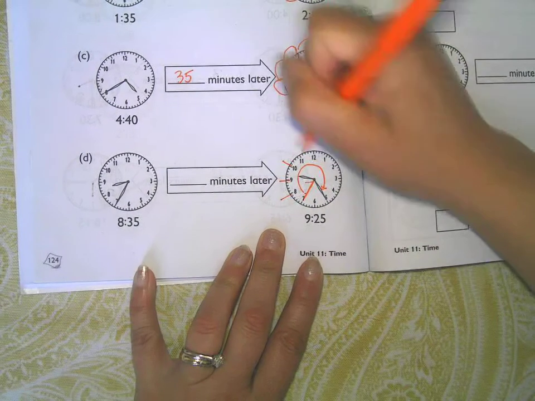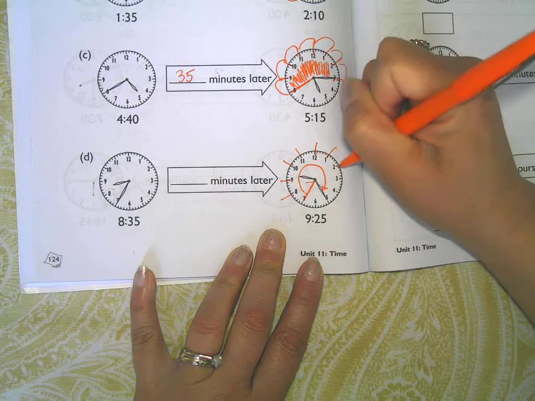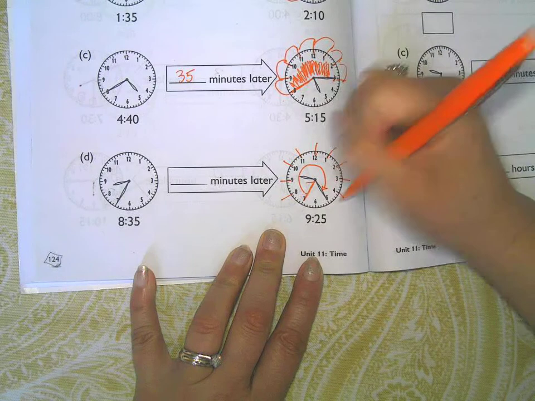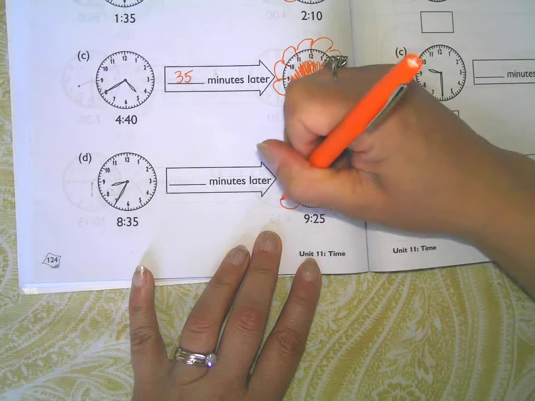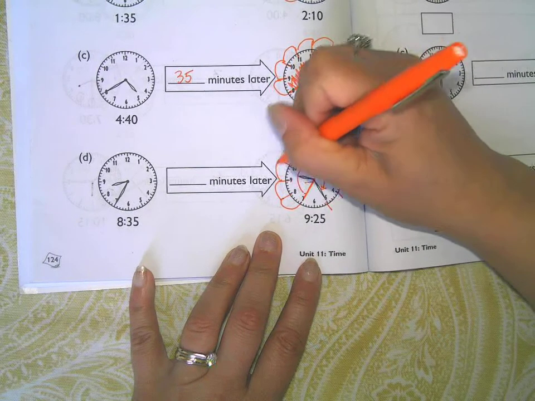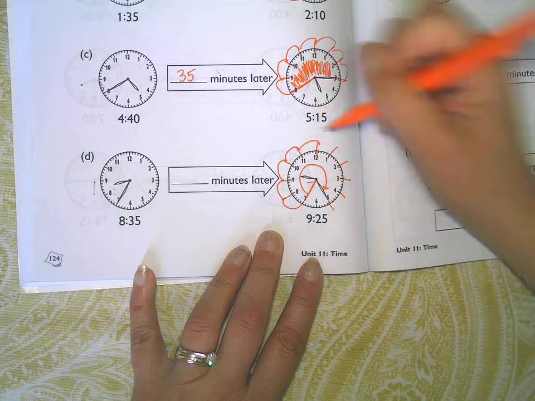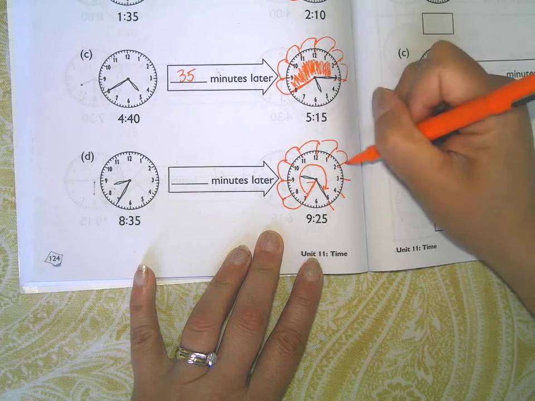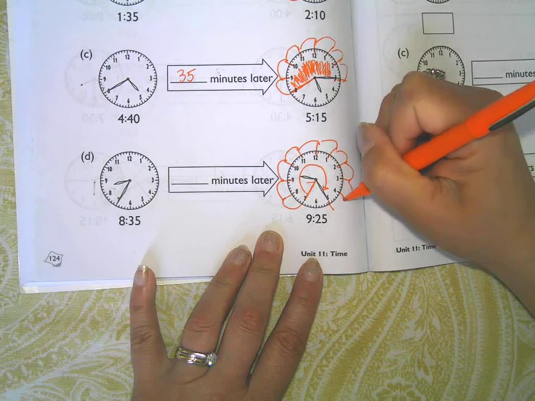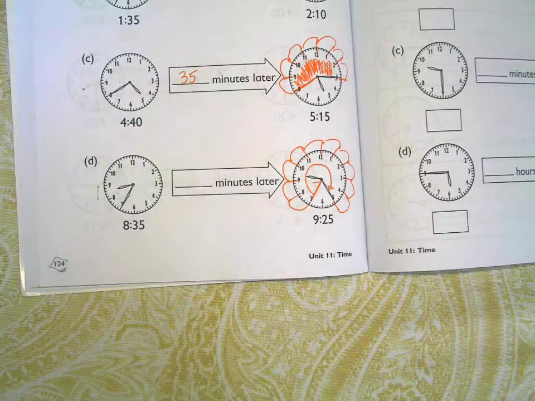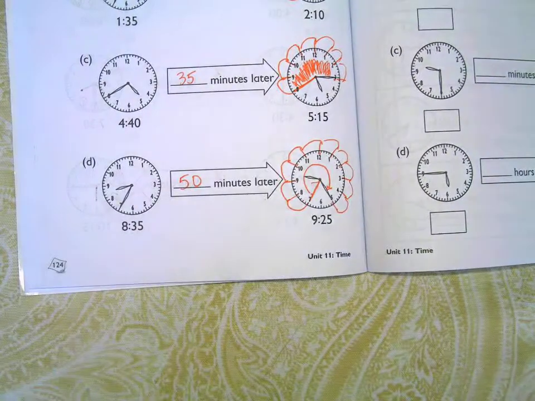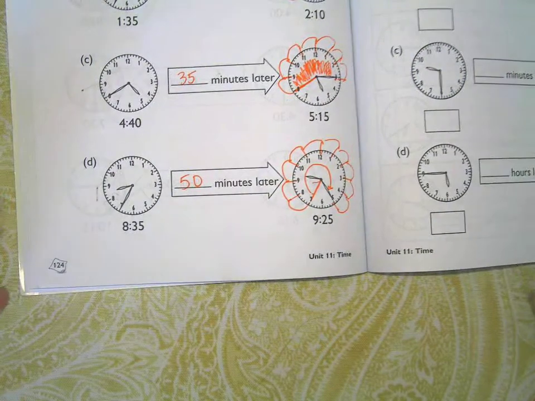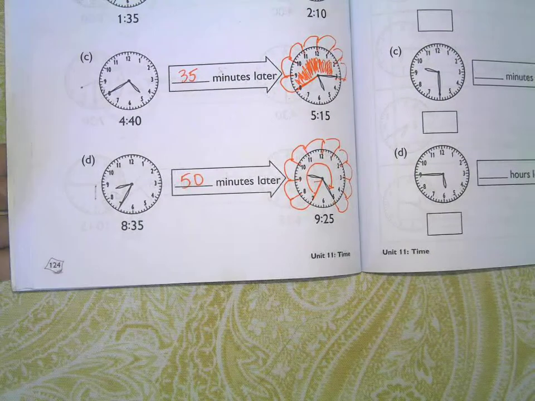So we count by 5. I like to do it like this. Okay? So we finish here. 5, 10, 15, 20, 25, 30, 35, 40, 45, 50. So I watched 2 shows. I watched shows for 50 minutes.